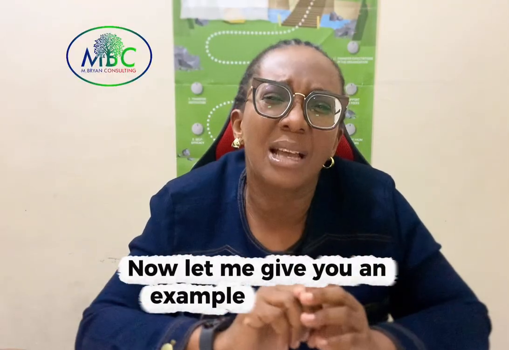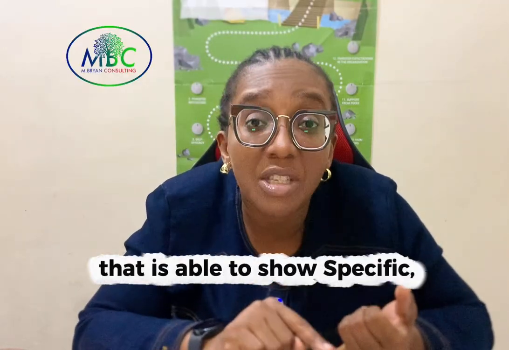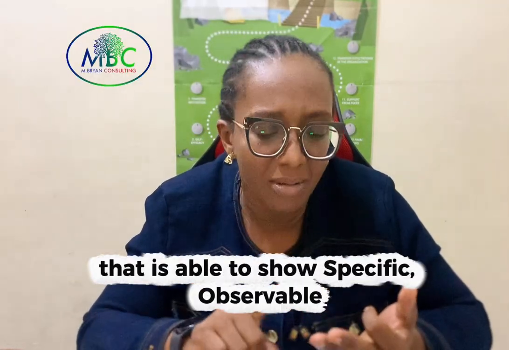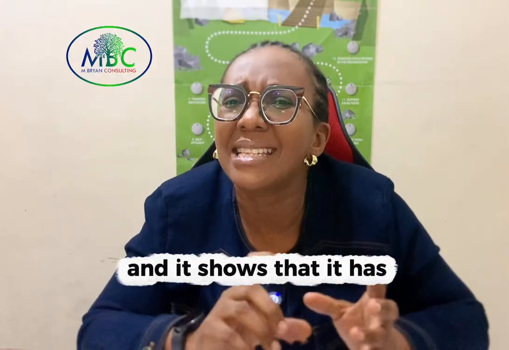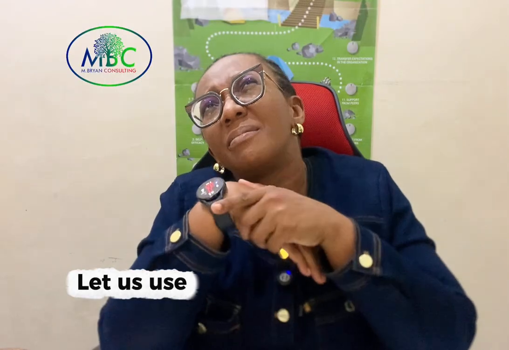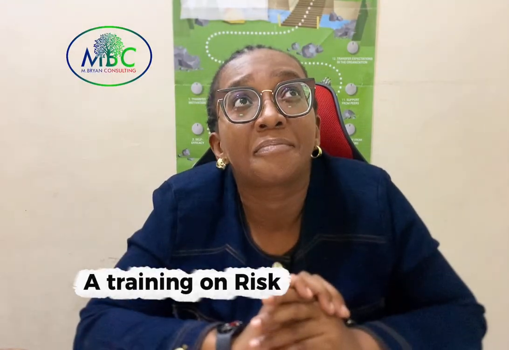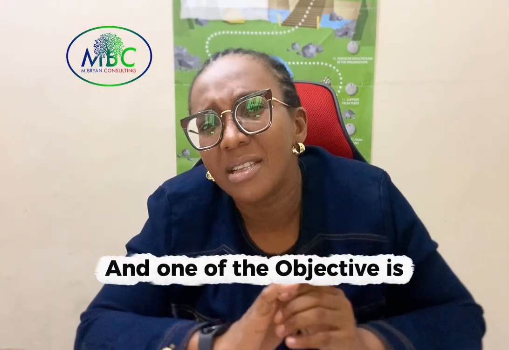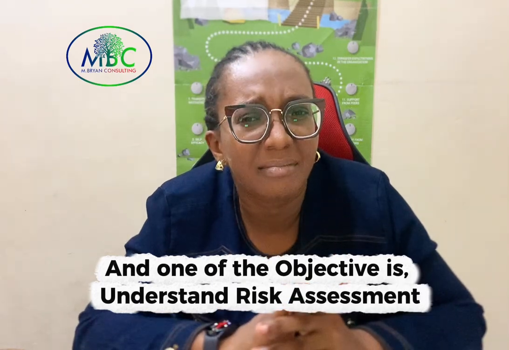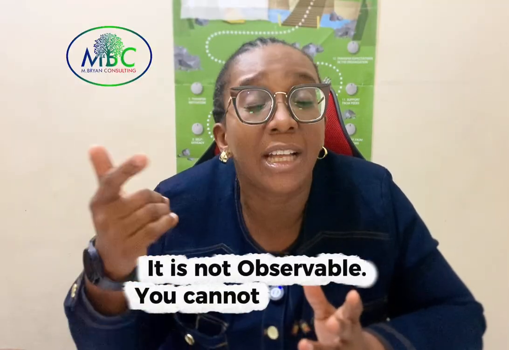Now, let me give you an example of a strong Level 2 objective that is able to show specific, observable, and it shows that it has capability. It can prove capability. Let's use a training, for example, a training on risk management. And one of the objectives is understand risk assessment. Now let's change that. Understand risk assessment is not measurable. It's not observable. You cannot measure it.